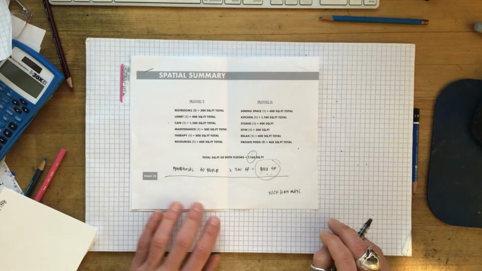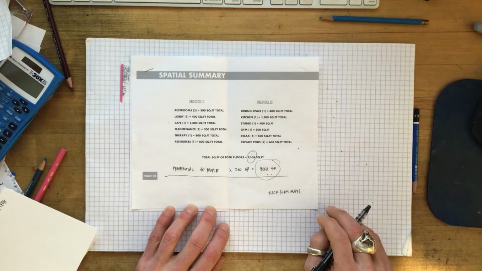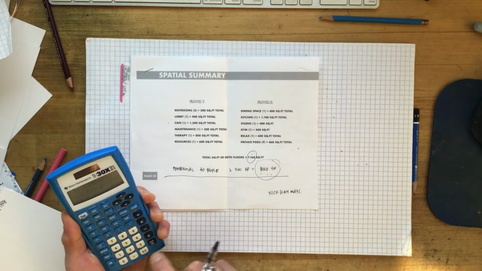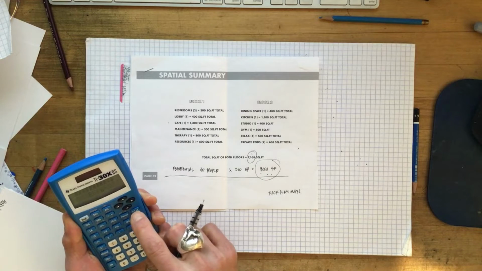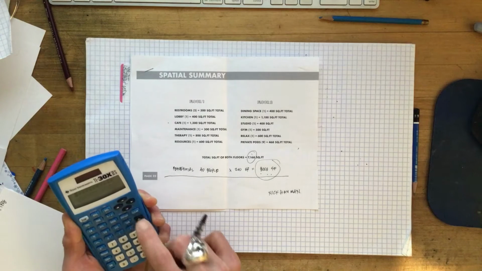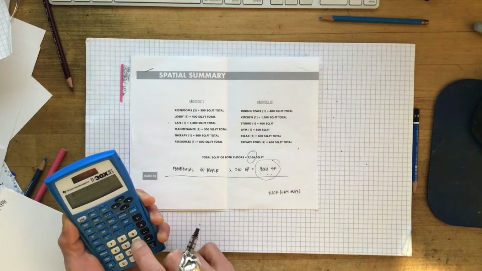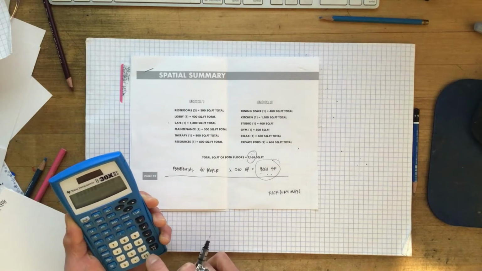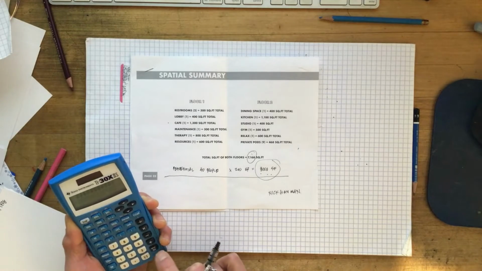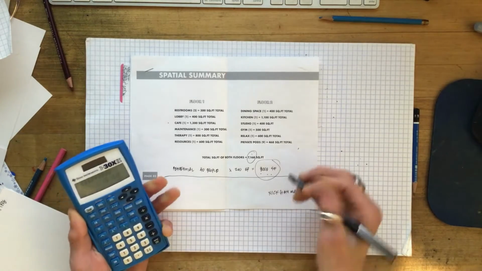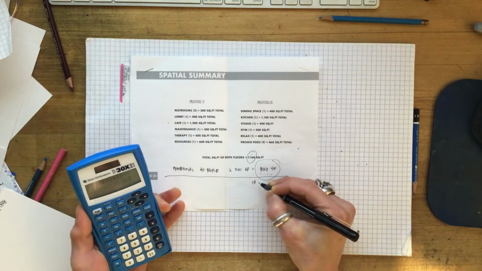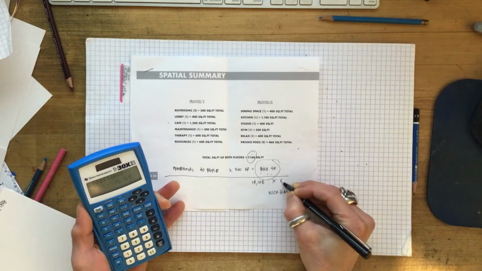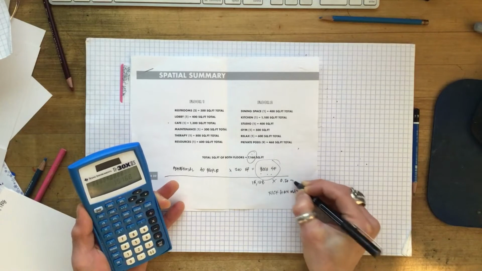We also need to account for circulation, which we haven't done here, as Connor did in his. So let's do a quick calculation. 7,168 plus 8,000, that's 15,168. Let's multiply that by 20%.